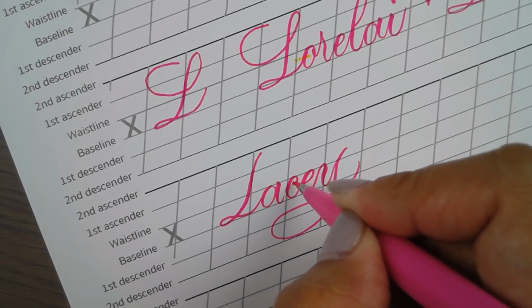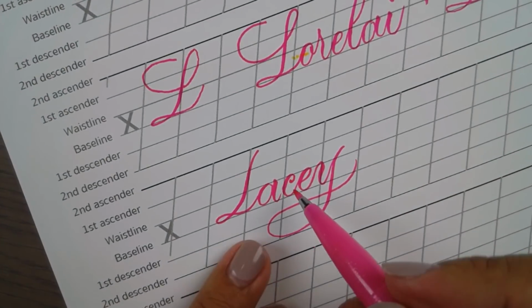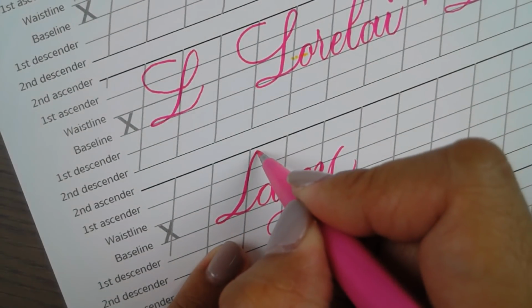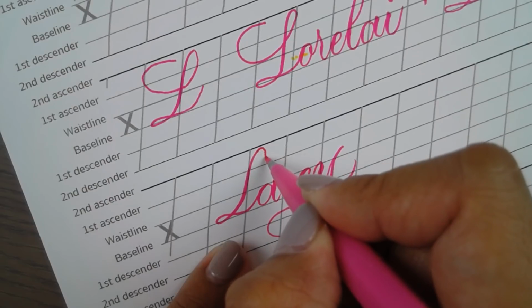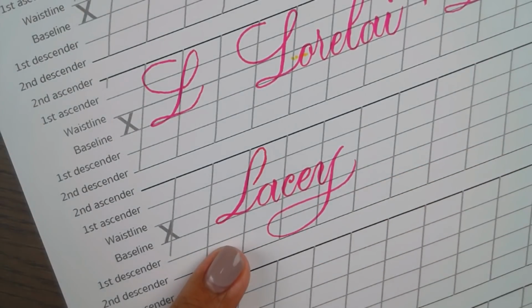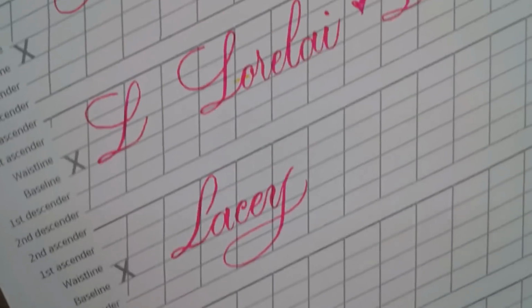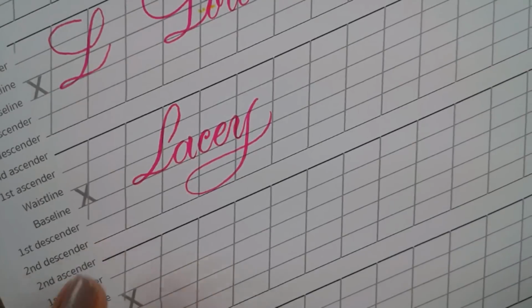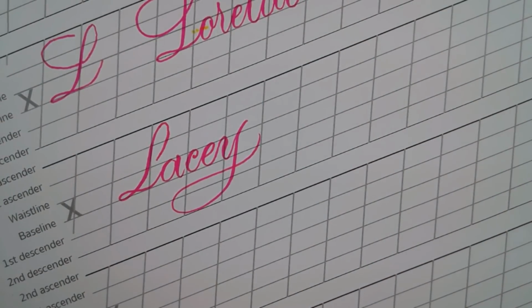Finish my E. Give my C a little terminal dot. And then I'm going to finish this letter here. Add a little bit of pressure and then taper off into a hairline. And that's it. Super simple. I really like this version. It's not as dramatic.